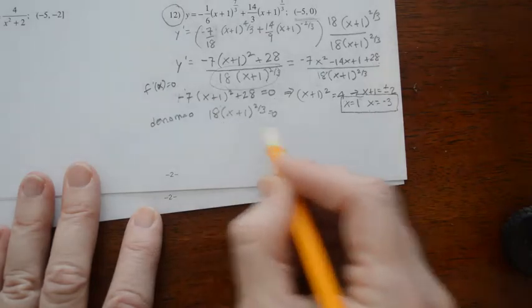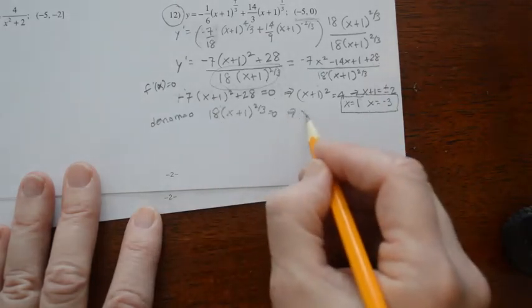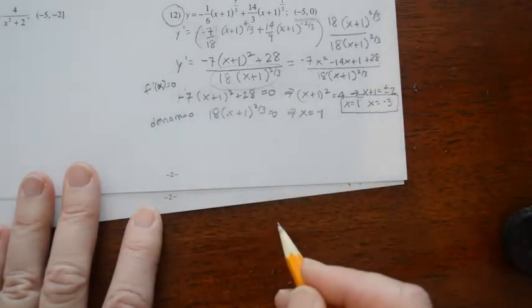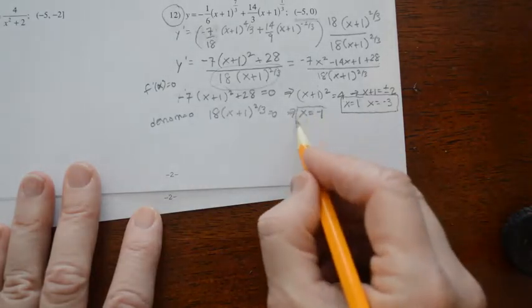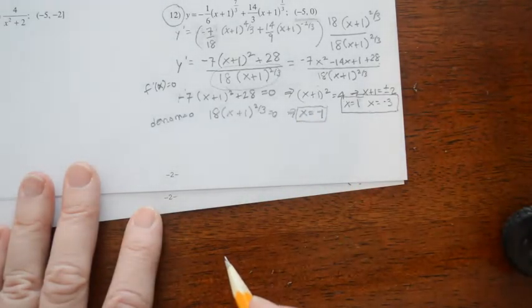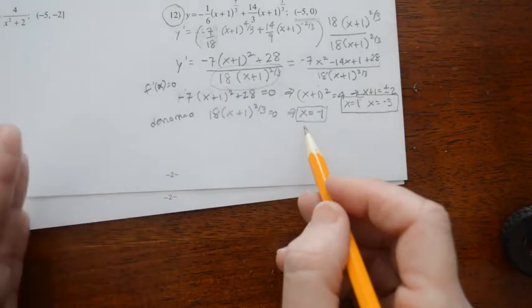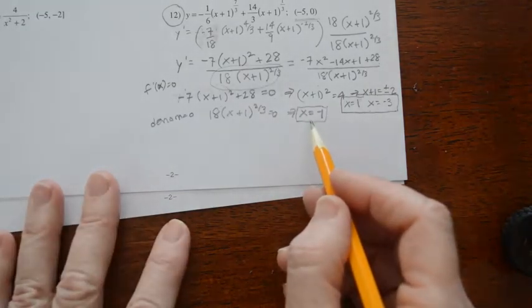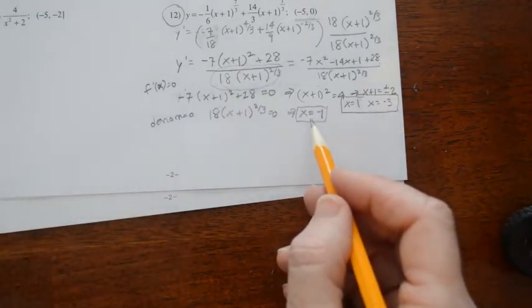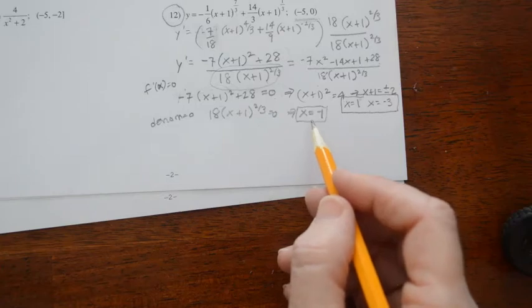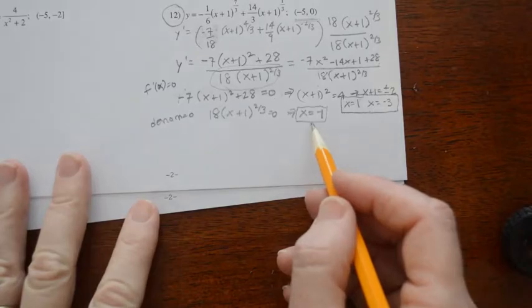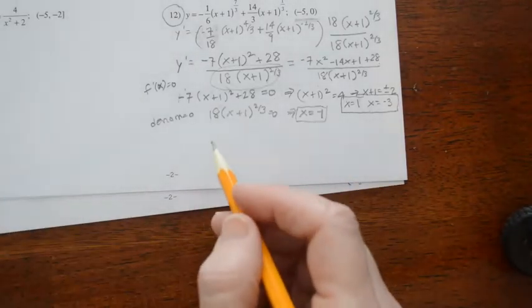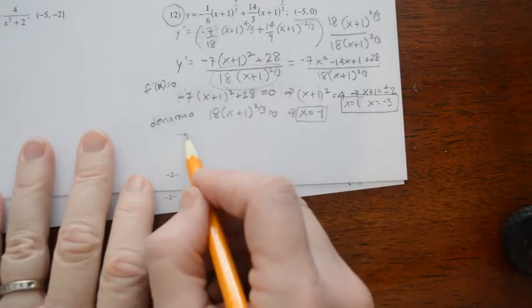Hopefully you can say that's when x is negative 1. What that means is the function is not differentiable at that point. So it's either going to have a sharp turn there, or it's going to have a vertical tangent line. Either way, we need to then put them into the table.